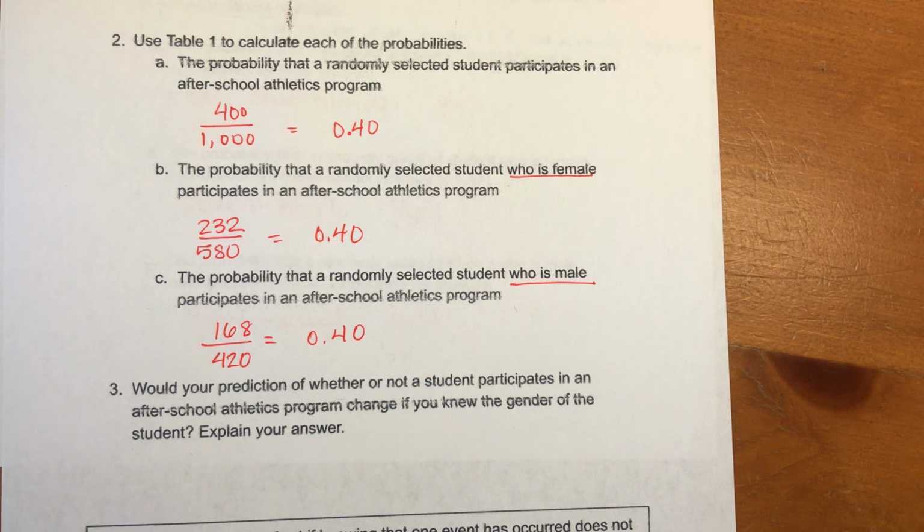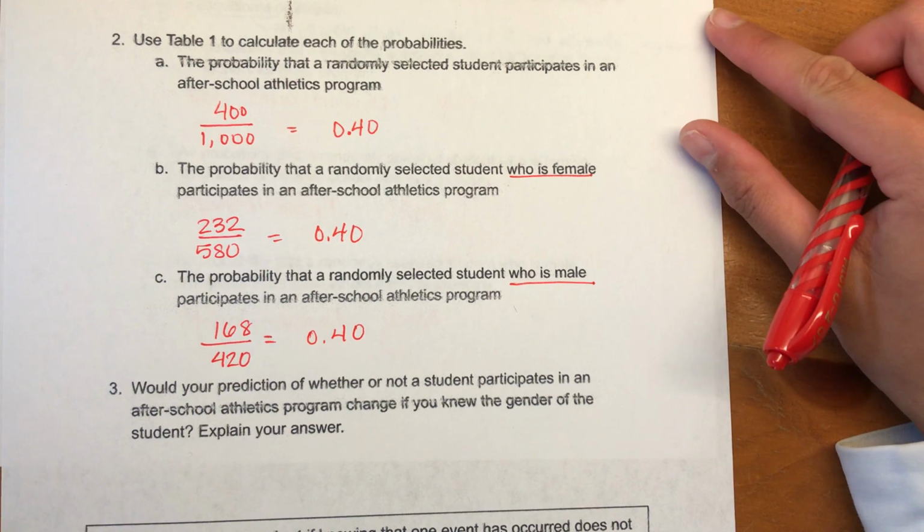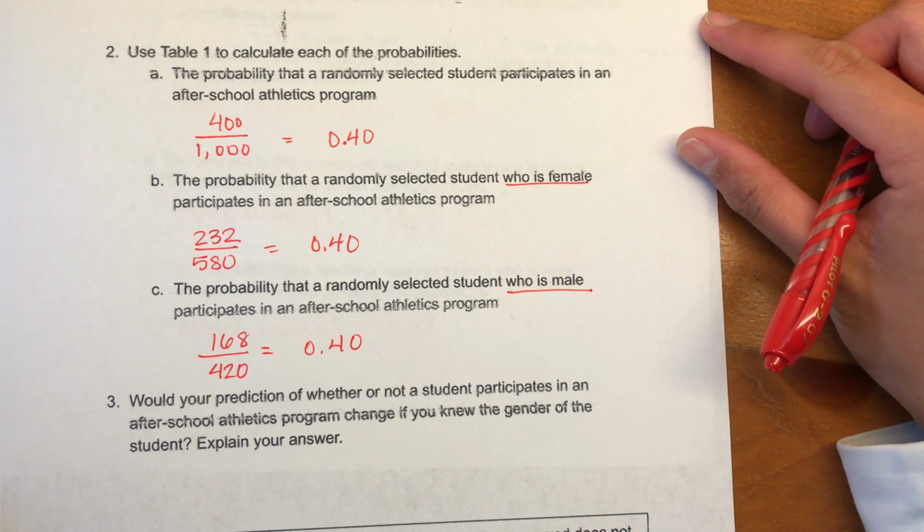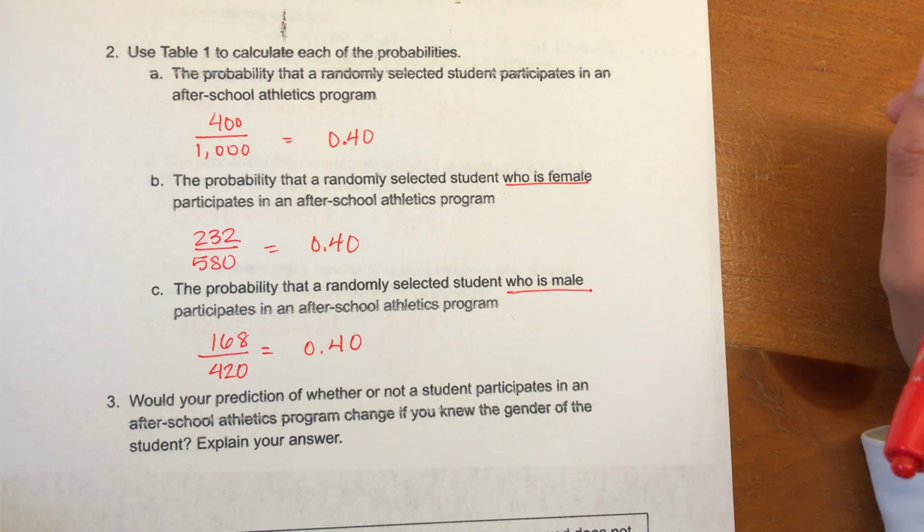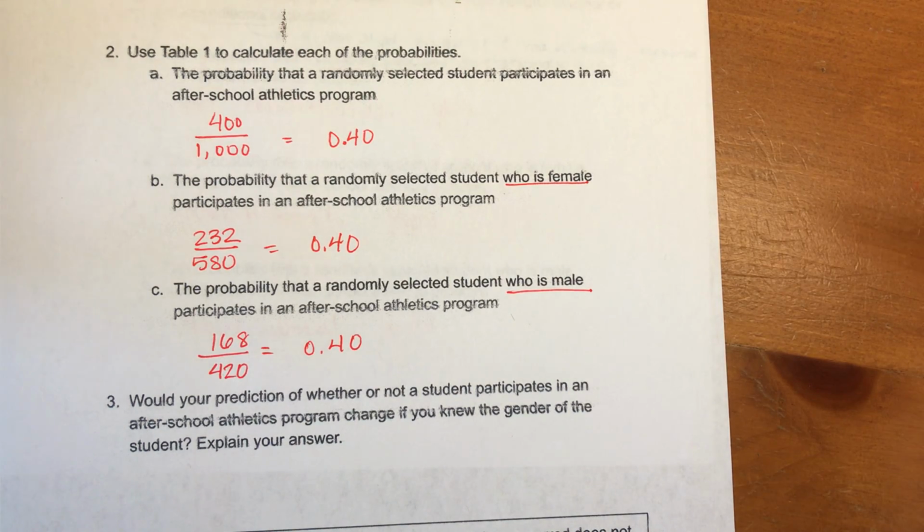Okay, so part 3 asks, would your prediction of whether or not a student participates in an after-school athletics program change if you knew the gender of the student? Explain your answer. Take a second to think about that. Pause the video and hypothesize something. Okay, so hopefully you have an answer.